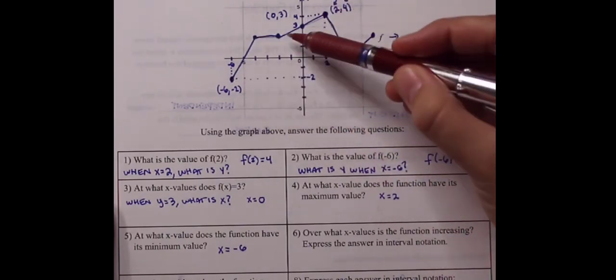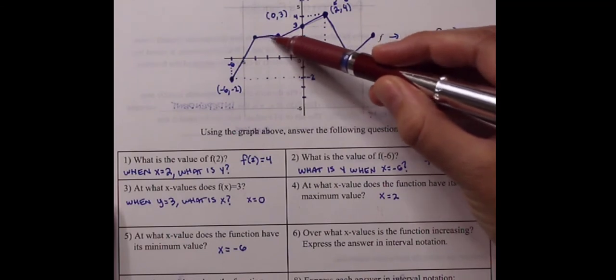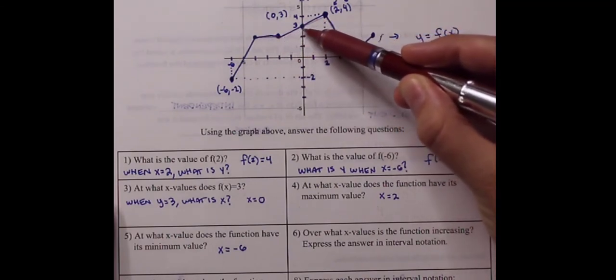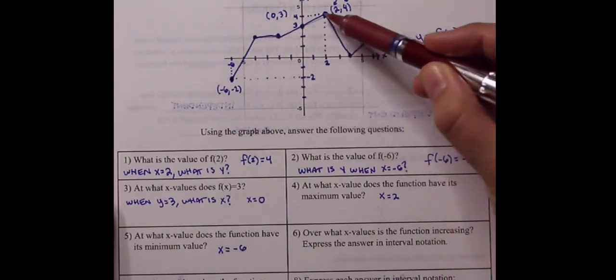Okay. It's constant right here. It's not going up or down. It's going up again toward the right from here to here.